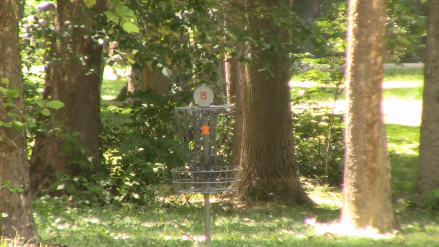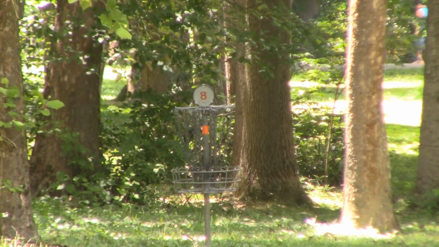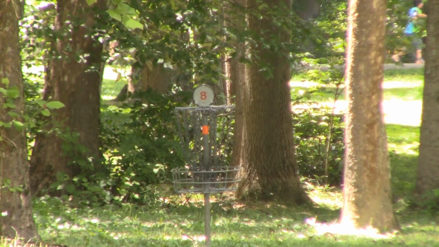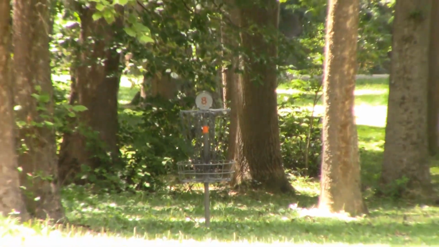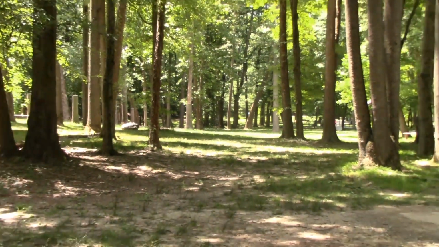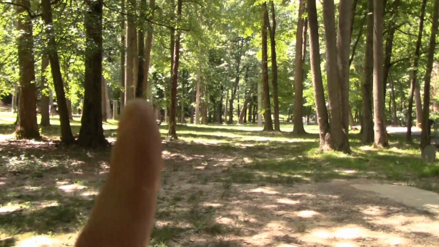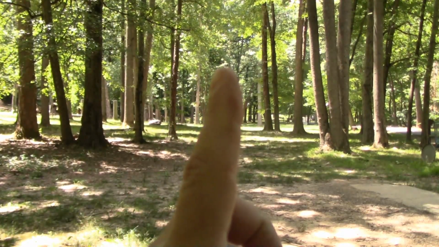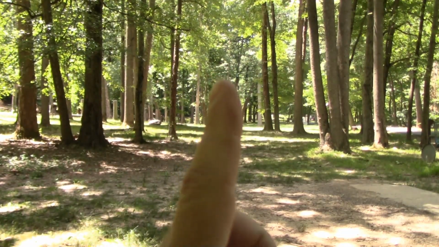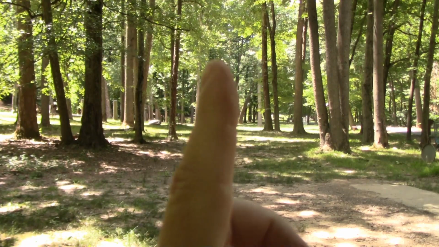Okay, let's get started. Okay, so number 8 here at Bluemont, and it's 248 feet from the white intermediate tee to the silver basket there. And it's basically straight. So I'm going to talk about understable and overstable discs as I throw them with the forehand, right hand forehand flick.